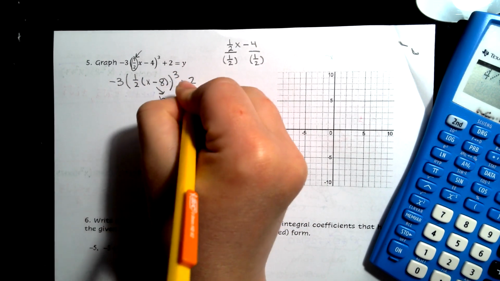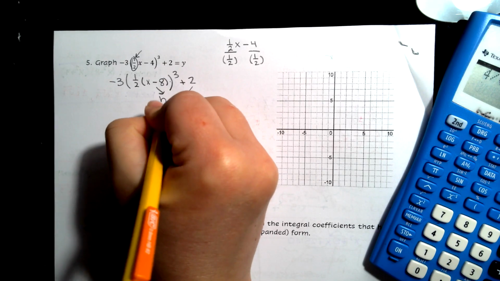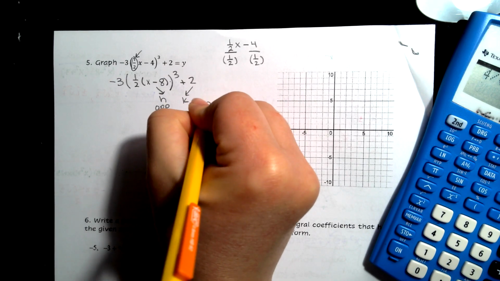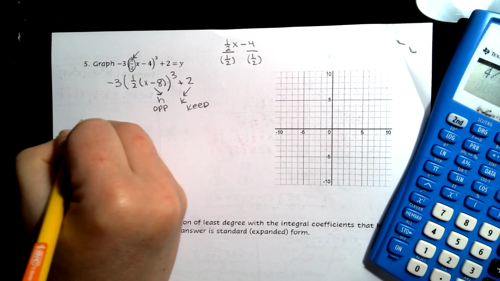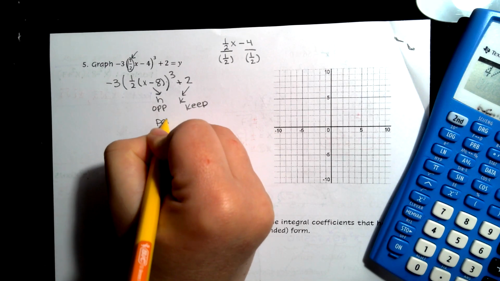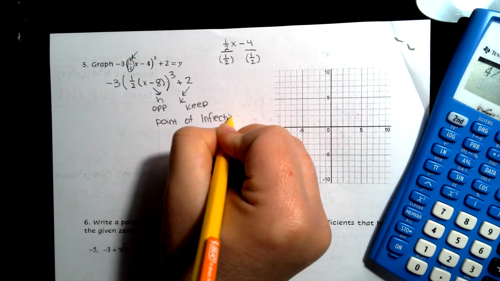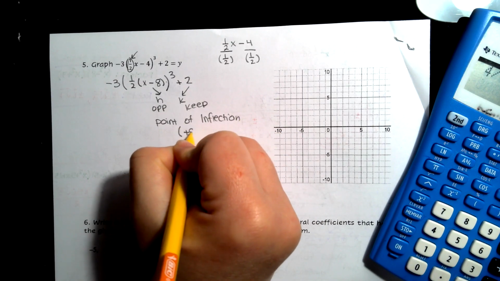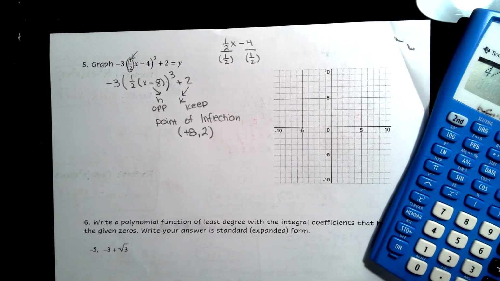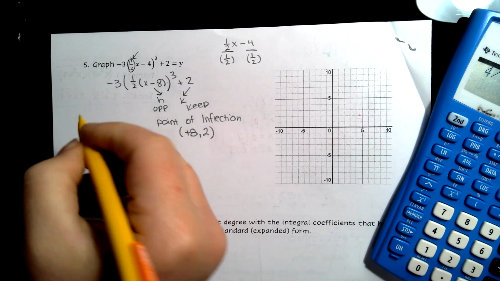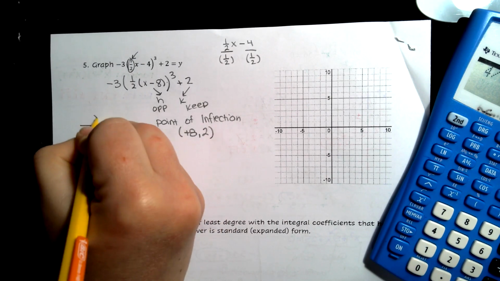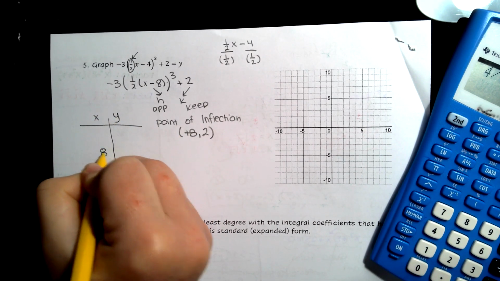This gives you your h value. This gives you your k value. This is opposite. This is keep. So we get our point of inflection. Point of inflection is going to be a positive 8, 2. T-chart, write your point of inflection in the middle.